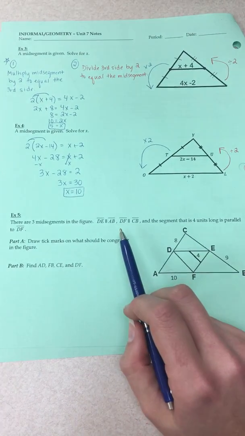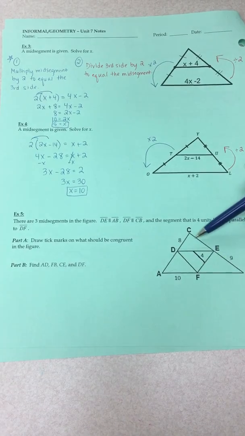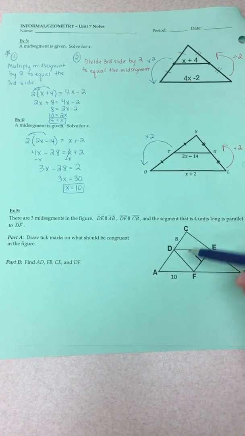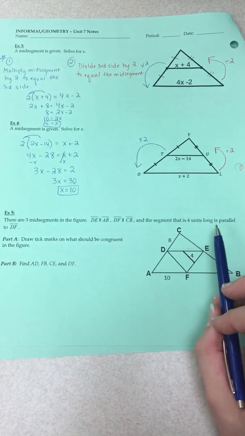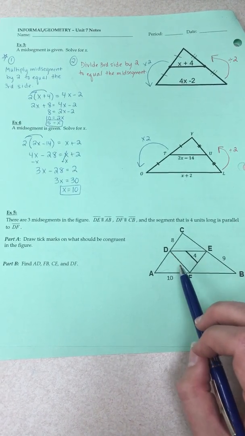You're also given that segment DF is parallel with CB. So DF is parallel with CB. And the segment that is 4 units long is parallel to DF. So this little guy is parallel to DF.